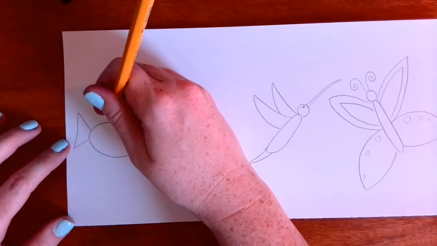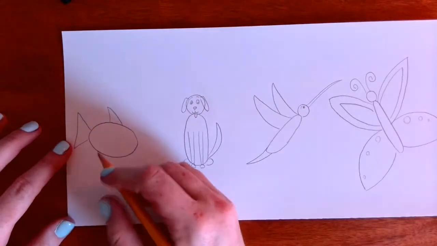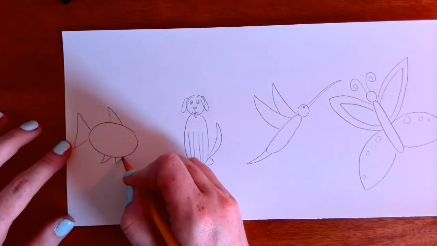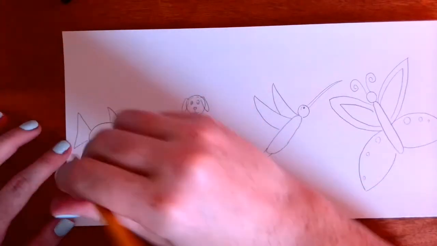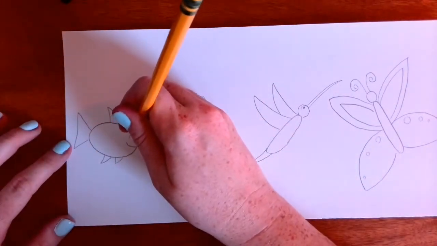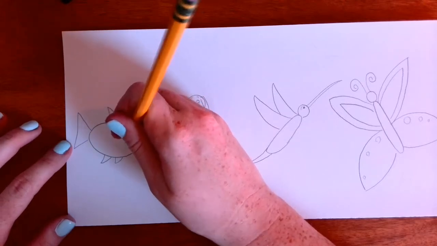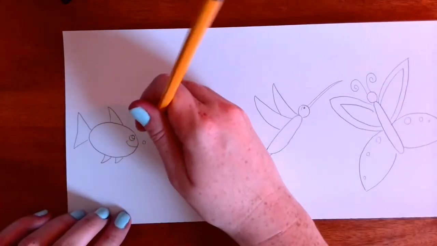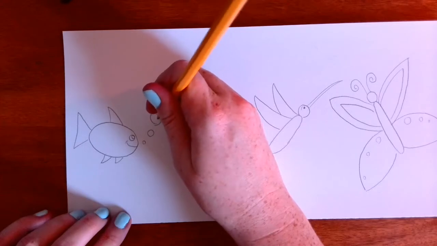He might need a fin up top. Guess what? Triangle once again. How about some little fins on the bottom so he can swim? Guess what? Triangle once again. I'm going to give him a nice little smile. Fish have big eyes, so I'm going to give him a big circle. Check it out. I've got a fish. And maybe I can even use some circles to give him some little bubbles coming out of his mouth.